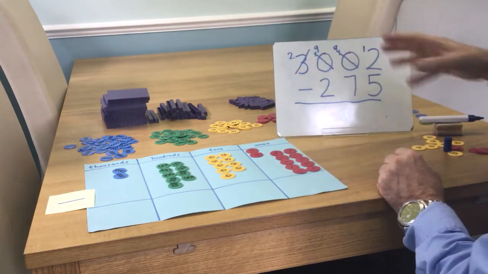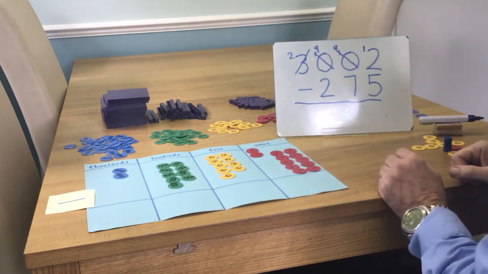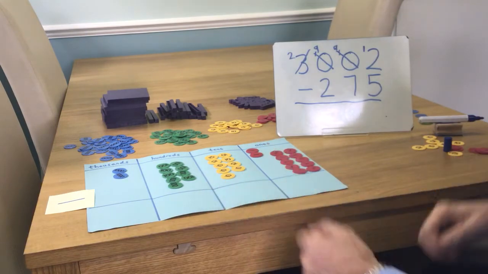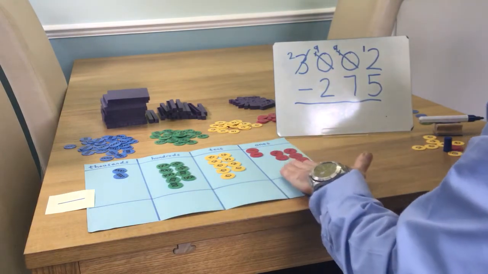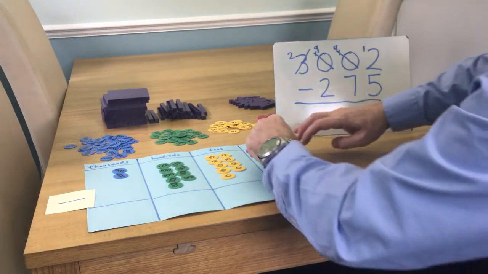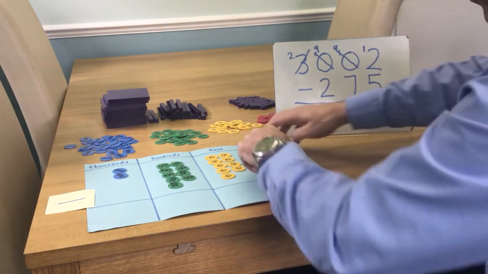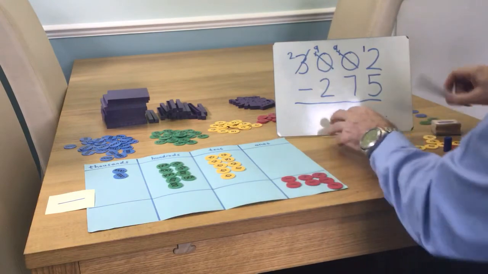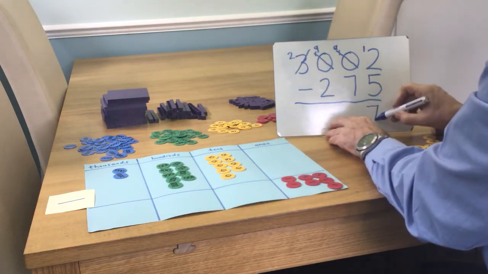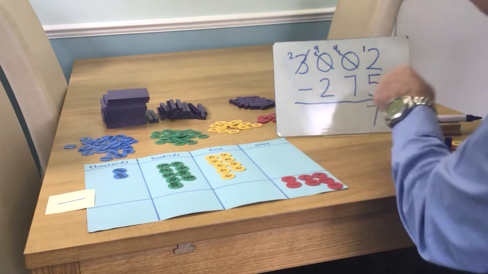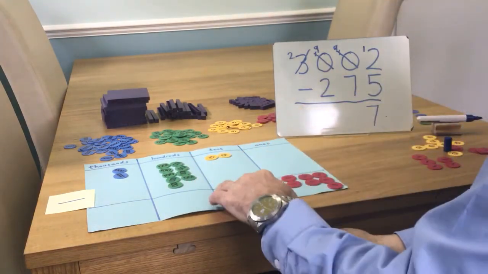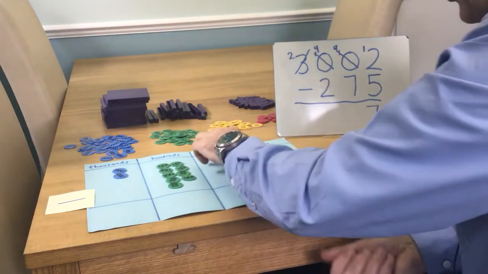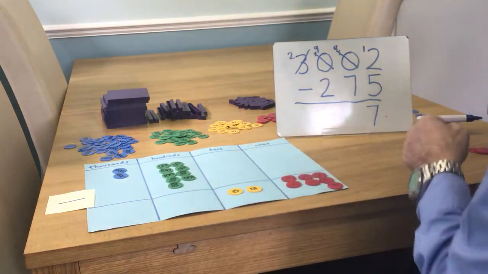Now that's a lot of work. Having done that, the rest of it is going to be plain sailing. So let's go. 12 take away 5. So let's take away 5. And that will leave you with 7. 9 tens take away 7 tens. 2, 4, 6, 7. 90 take away 70 will leave you with 20.